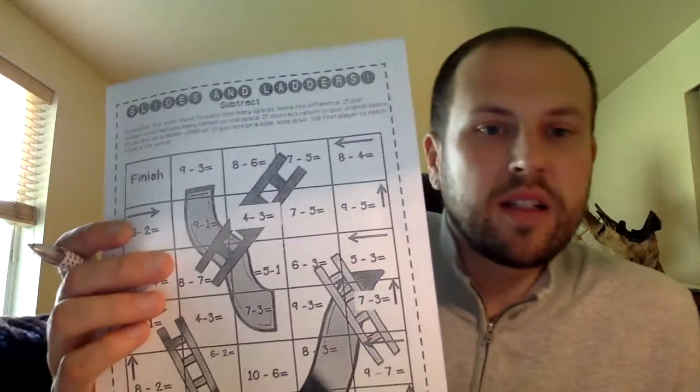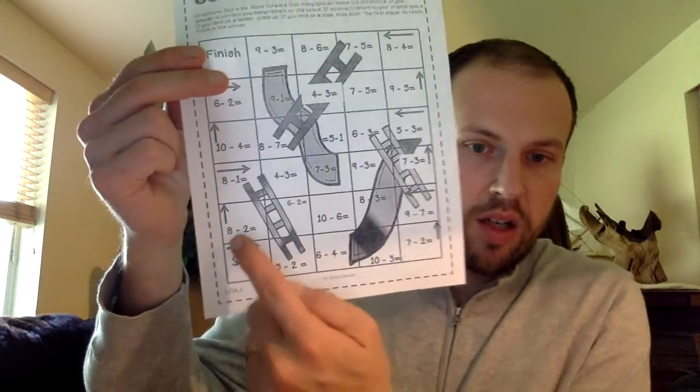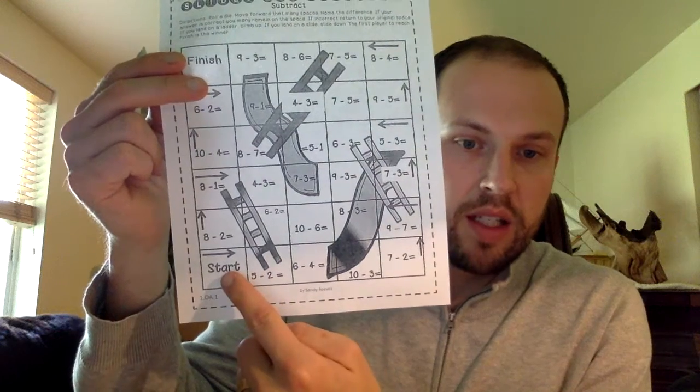message. And then the last thing that you're going to do today is this fun page. It says slides and ladders, subtract. So again, you're going to need a dice or a die. You're going to roll a die, move forward that many spaces, okay? So it says start here, roll a die.